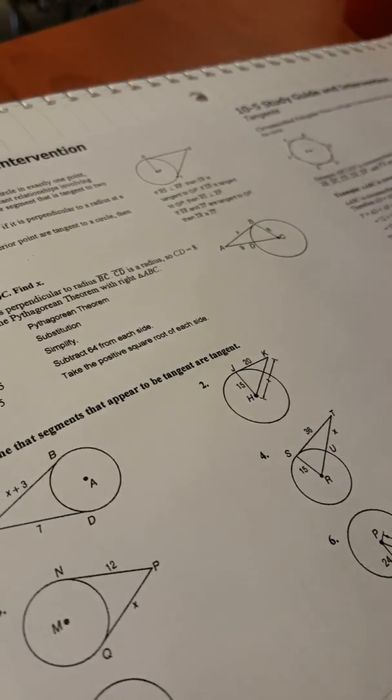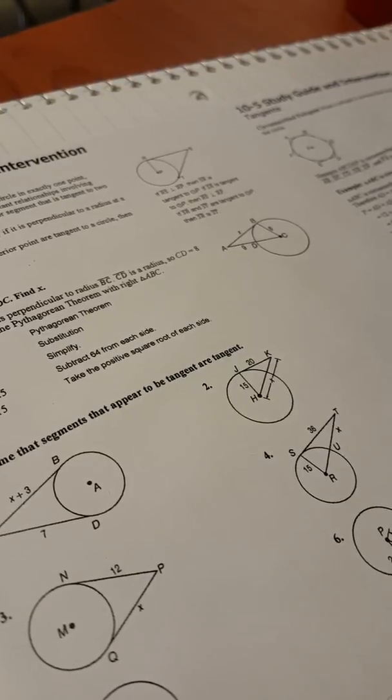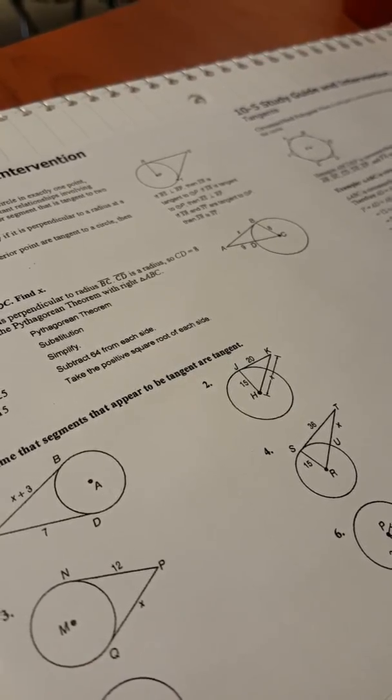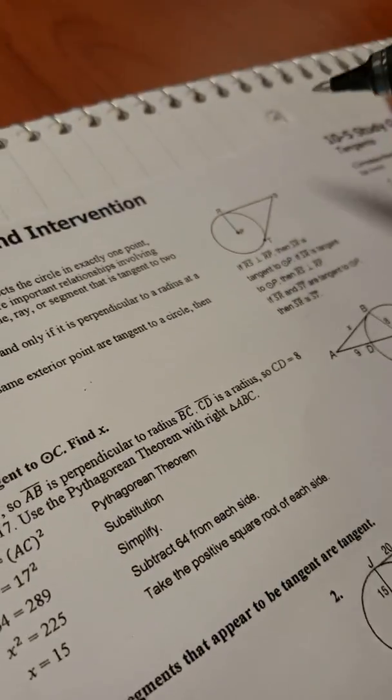10-5 and 10-6 today. With 10-5, it is about segments in circles and their relationships. And then with 10-6, it'll be angles in circles and their relationships. So the first one we're going to talk about is tangents.